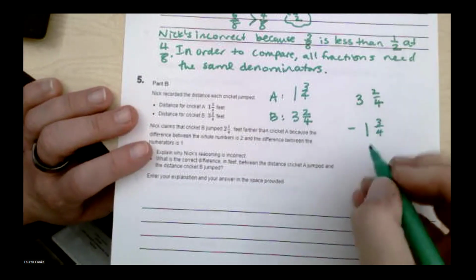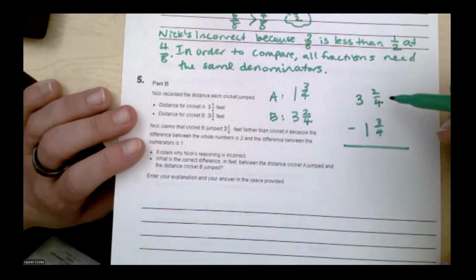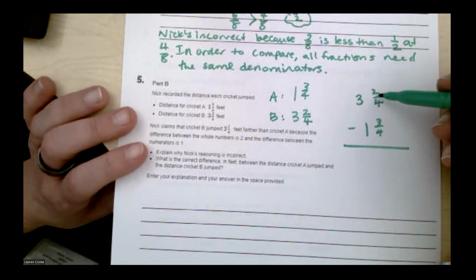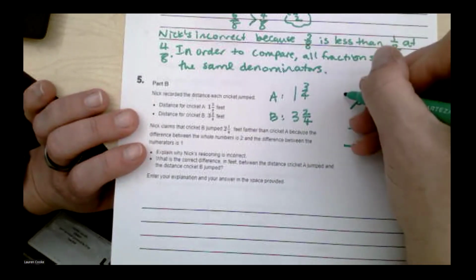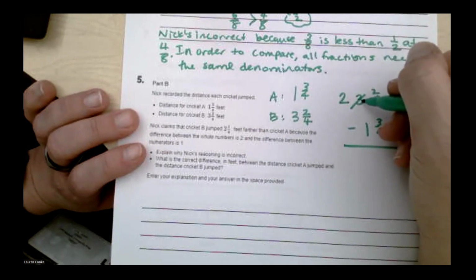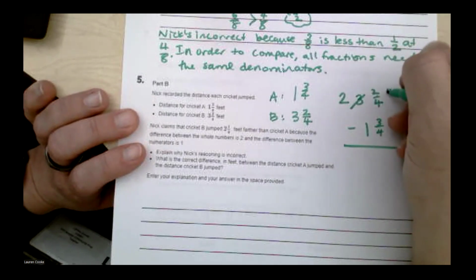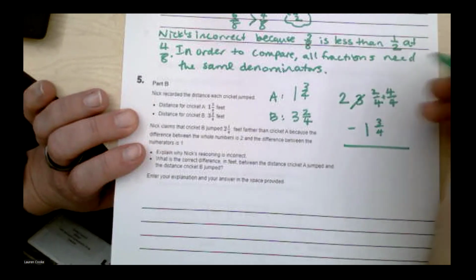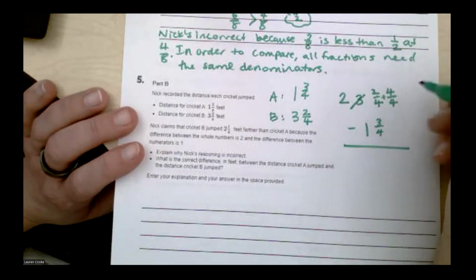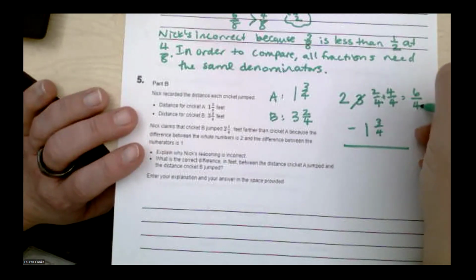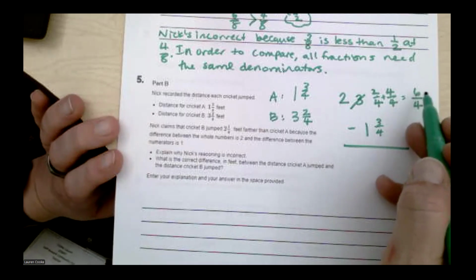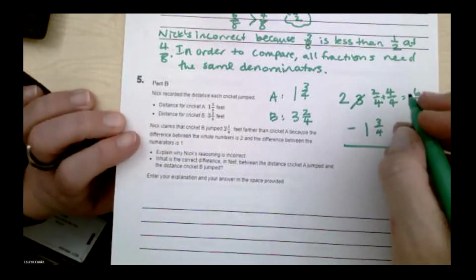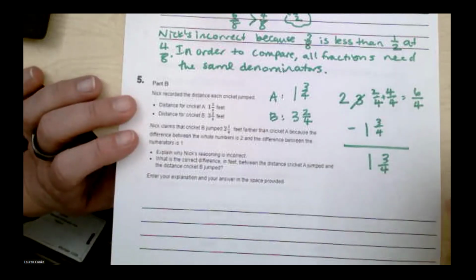3 2/4 minus 1 3/4. I can't subtract the 3/4 from 2/4 because I don't have enough fourths. But I have plenty of fourths over here because 3 is bigger than 1. So I'm going to convert one of those 3's into 2 and have 4/4 added to my fractions to have an improper fraction. Okay, now I have 2 6/4, which is the same as 3 2/4. 4 goes into that once, 2 left over. 2 6/4 minus 1 3/4. I'm going to get 3/4 and then 1.